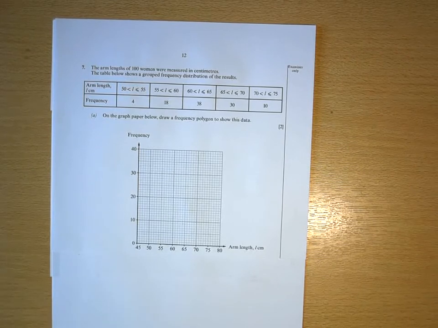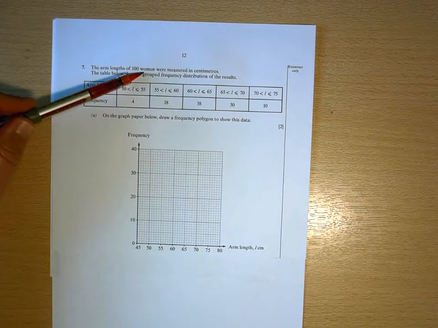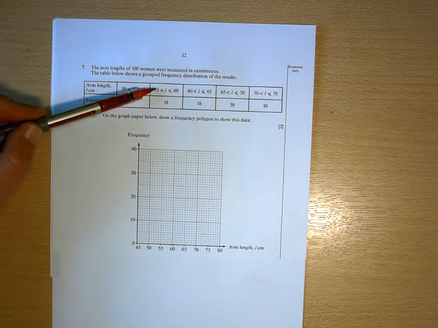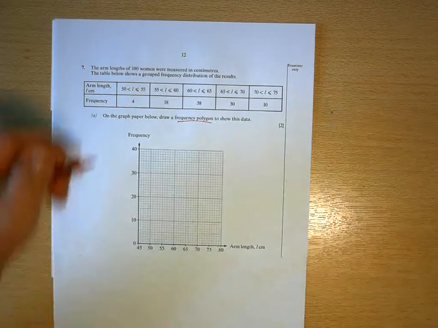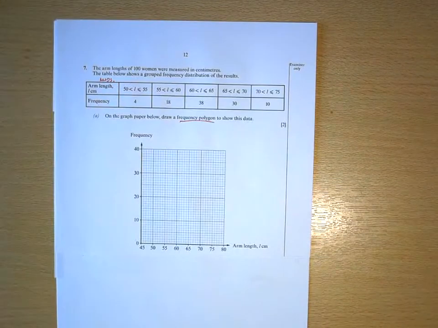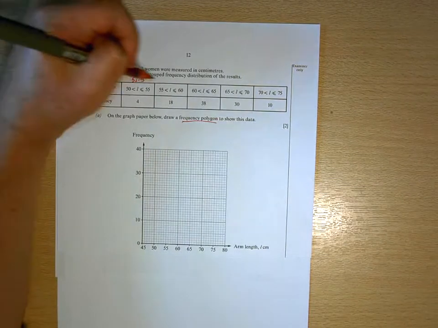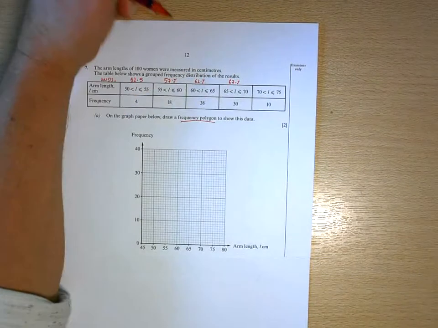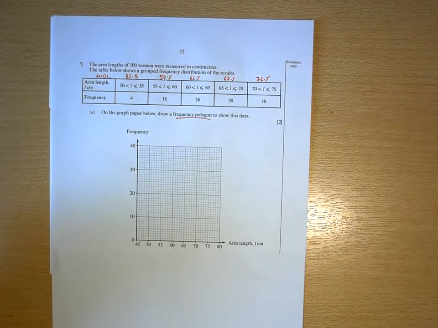Okay, the arm lengths of 100 women were measured in centimeters. The table below shows a grouped frequency distribution of the results. So pick a row or a column. This is telling me that there were 18 women whose arm lengths were between 55 and 60 centimeters, not including 55, but including 60. It's a frequency polygon, so we want the middle values. Halfway between 50 and 55 will be 52.5, 57.5, 62.5, 67.5, 72.5. The axes are already laid out for us.